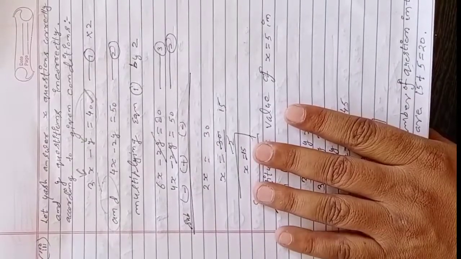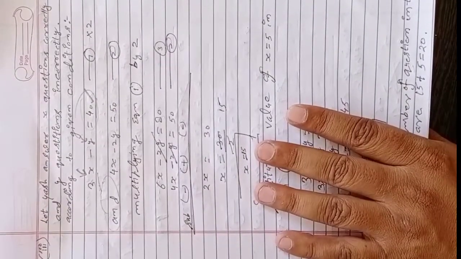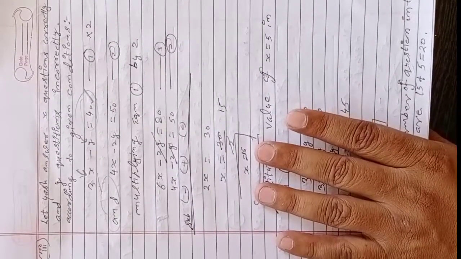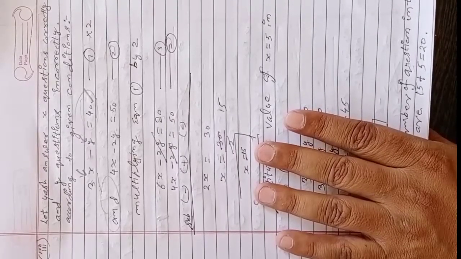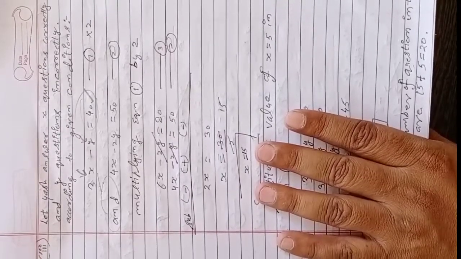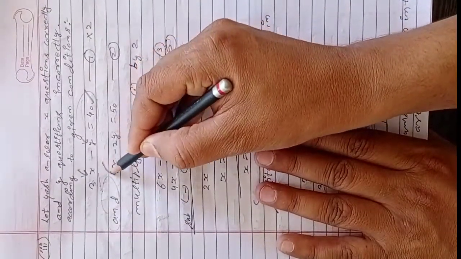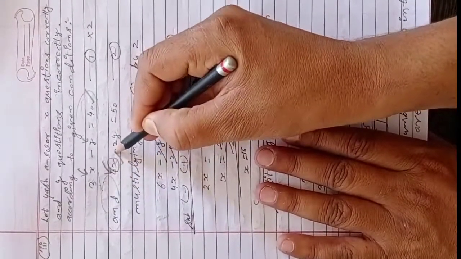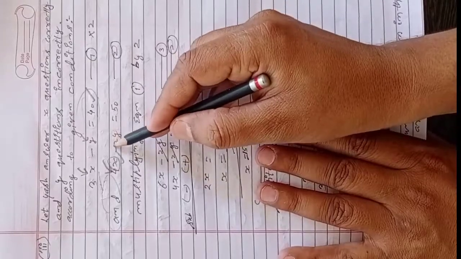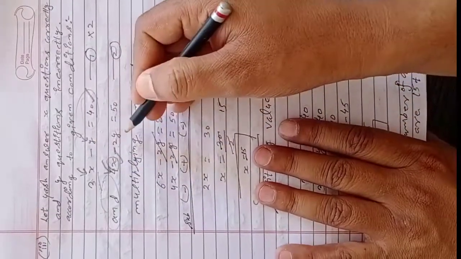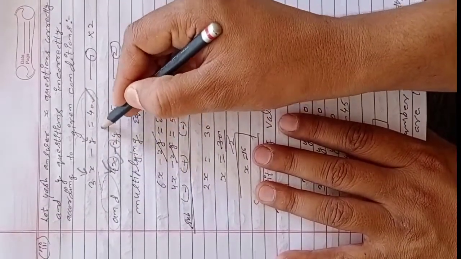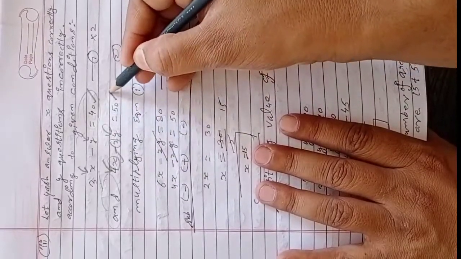Now another condition given is: had 4 marks been awarded for each correct answer and 2 marks been deducted for each incorrect answer. So 4 marks into the number of right answers minus, why are we putting minus here? Because it is deducting 2 marks for each wrong answer, is equal to 50.